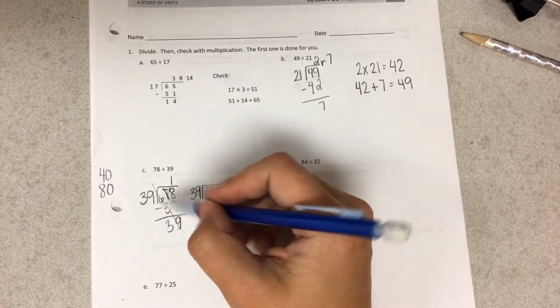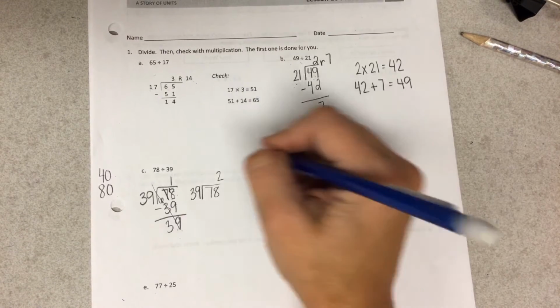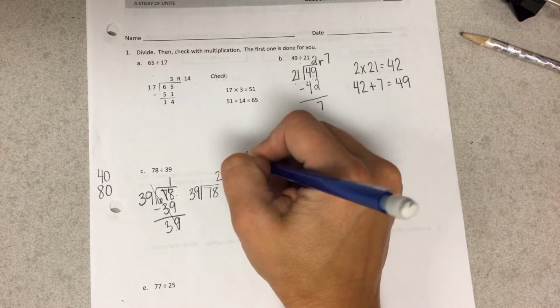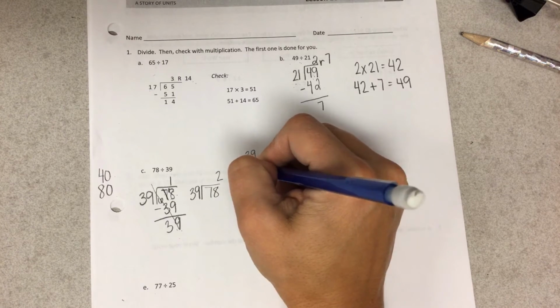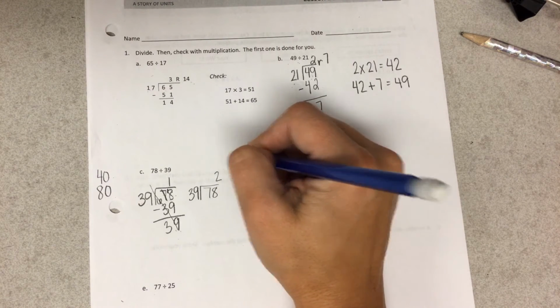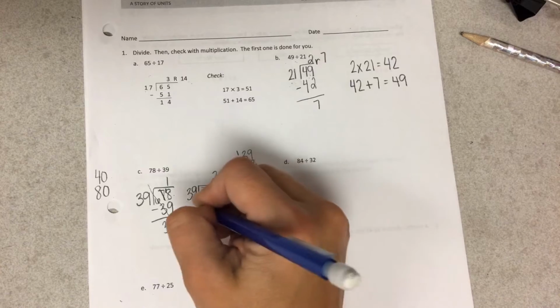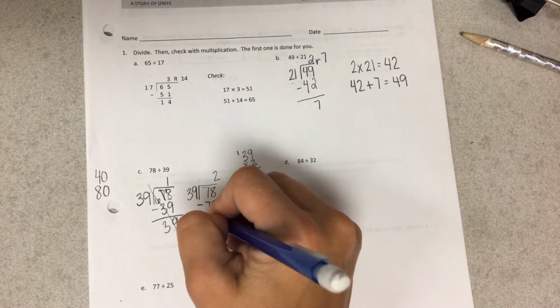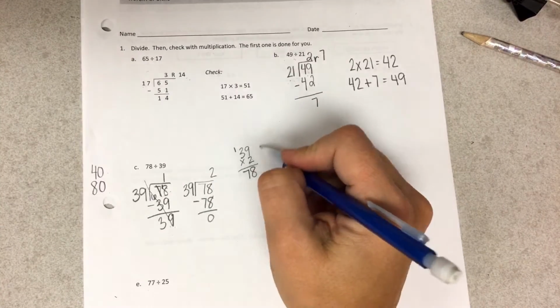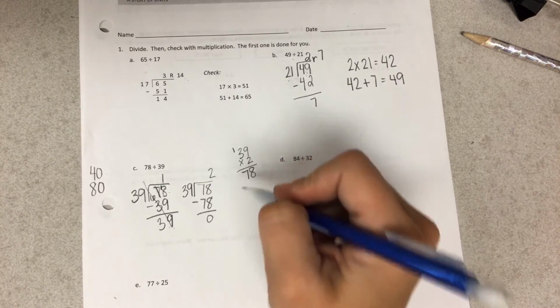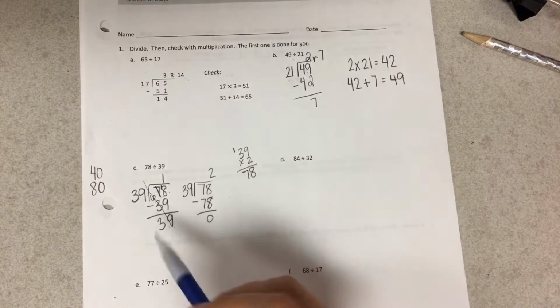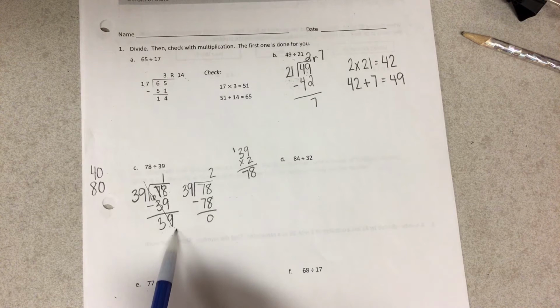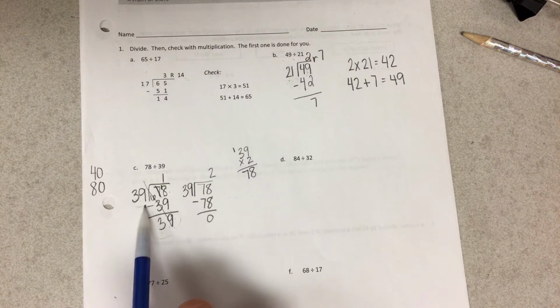Okay, so now I know it actually goes in 2 times, because if I do 39 times 2, 9 times 2 is 18, carry my 1, 3 times 2 is 6 plus 1 is 7, so 78. Subtract 78, my remainder is 0. And because I did this problem right here, I don't need to put 39 times 2. This is a perfect example. You always want to make sure that the remainder cannot be equal to or greater than the divisor.